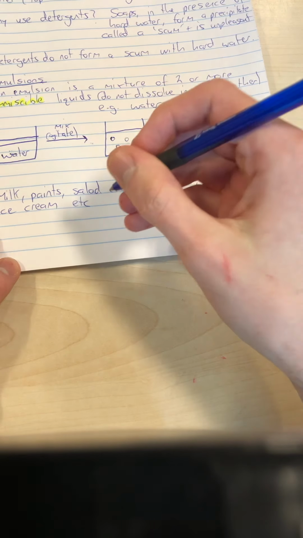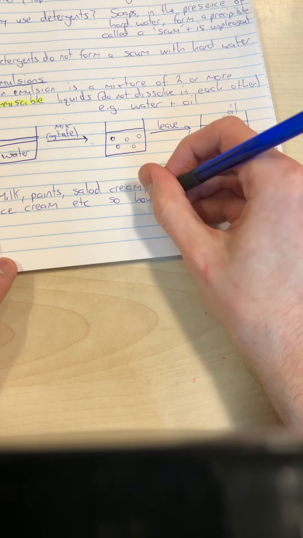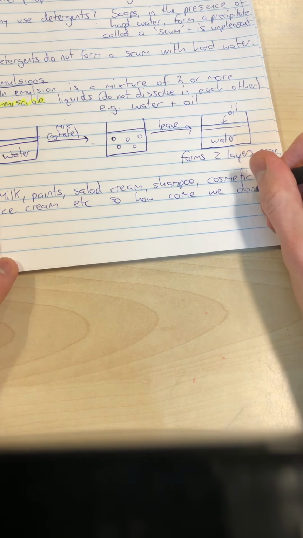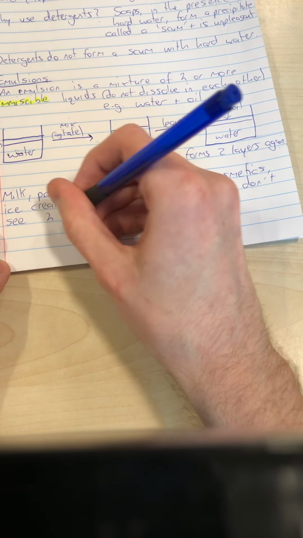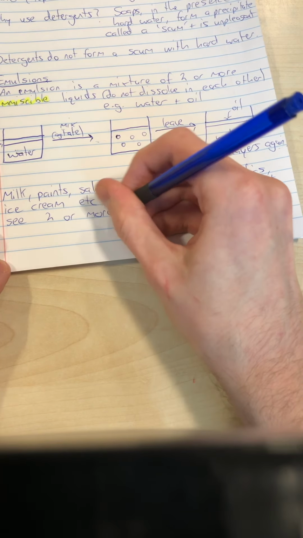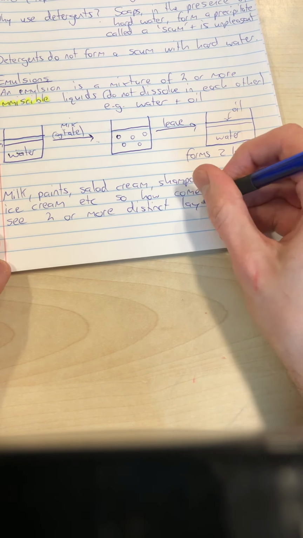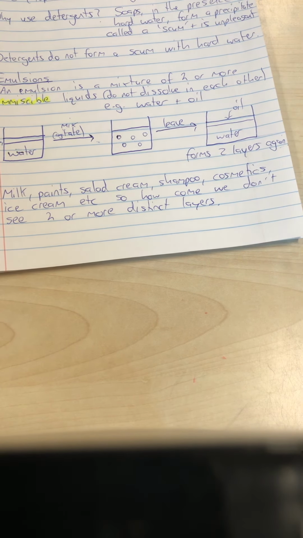So they're all emulsions. So how come we don't see two or more distinct layers? If you look at your shampoo, it's one mixture.